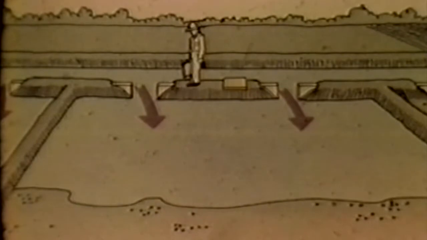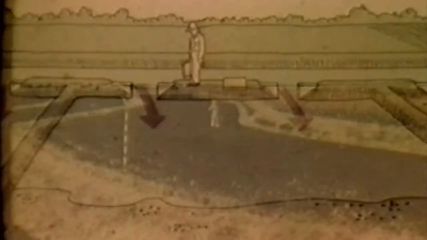The graded border type of surface irrigation is the same as the level border type, except that it has some slope in the direction of the water flow. Graded borders can be laid out on a contour on sloping fields by bench leveling. A slight grade is established in the direction of the contour.